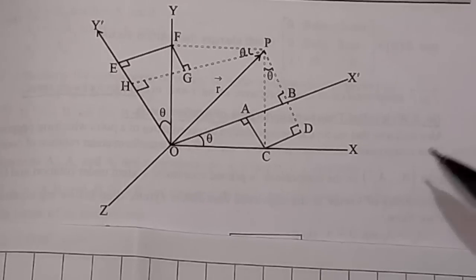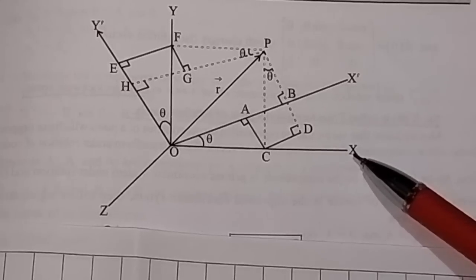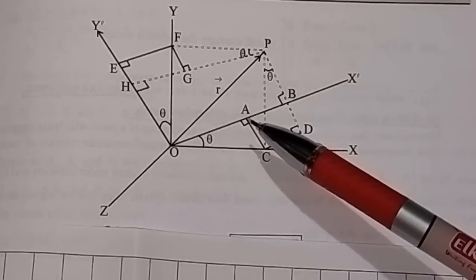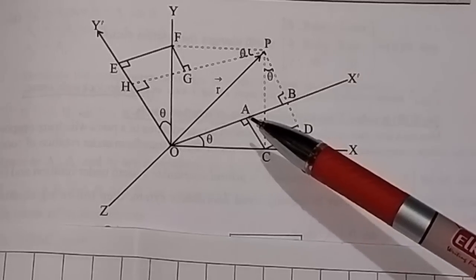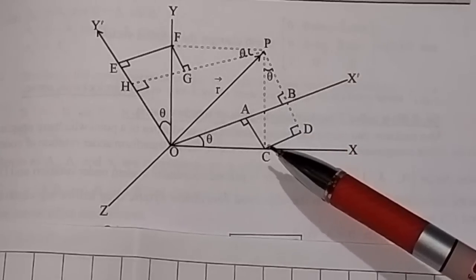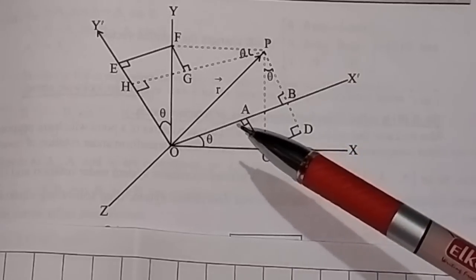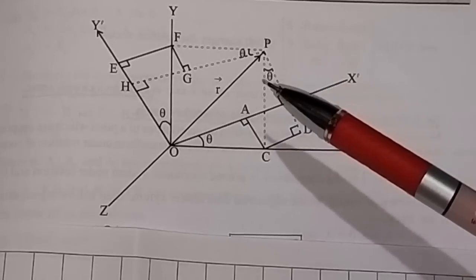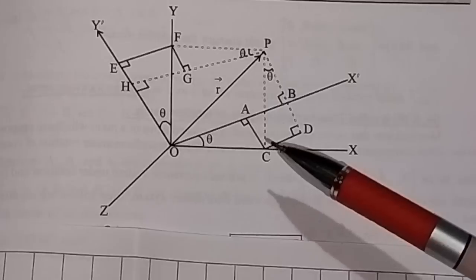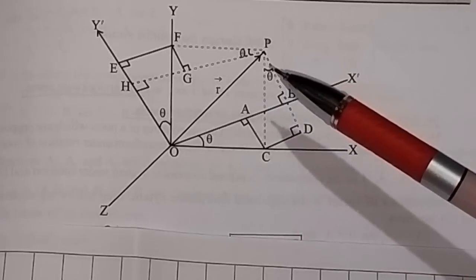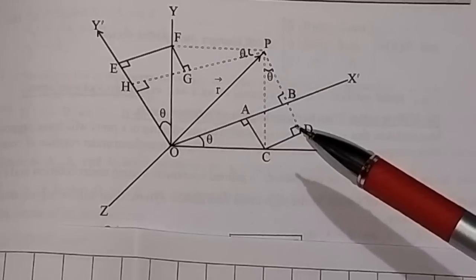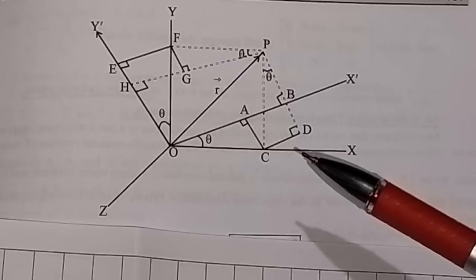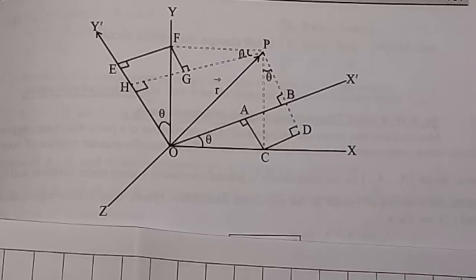Suppose after rotation the x coordinate becomes the x prime coordinate, and you draw a perpendicular AC from A to C, and you take a parallel vector CD to the x prime vector, and you draw a perpendicular from P to C, and you draw a perpendicular PD. Okay, so you have a right angle triangle.